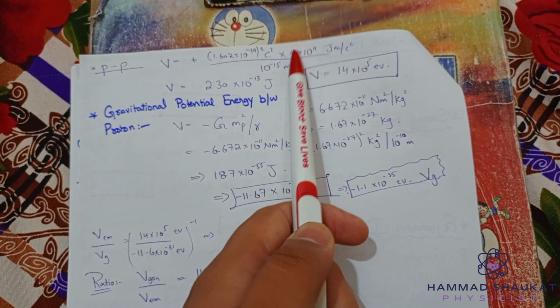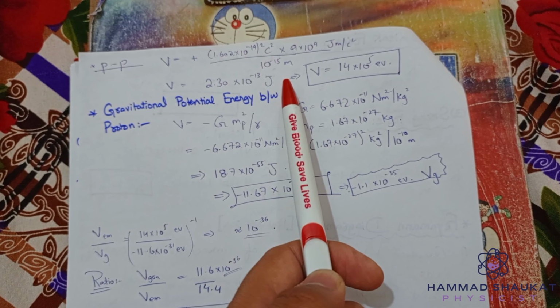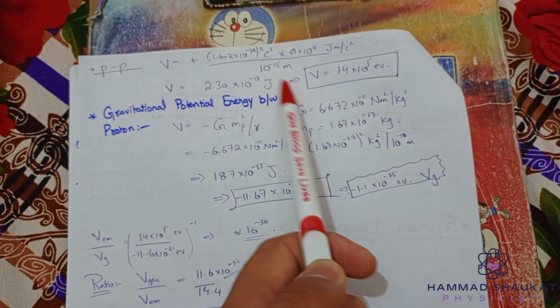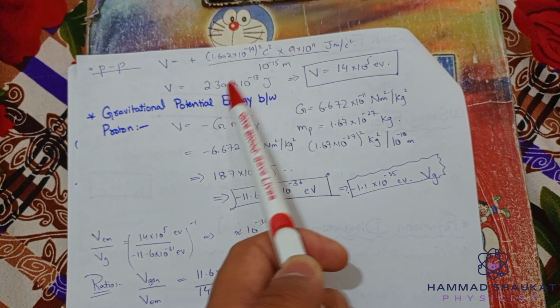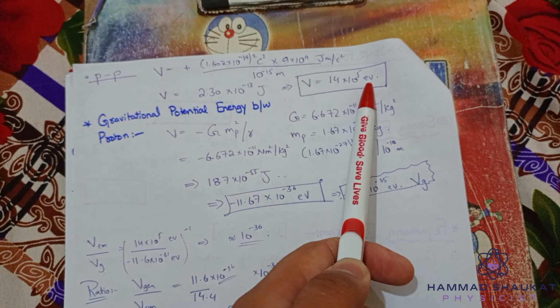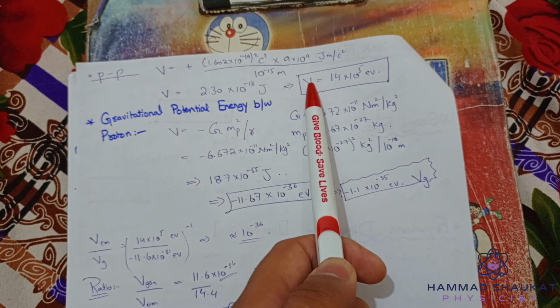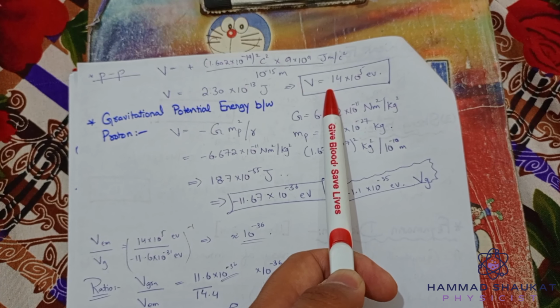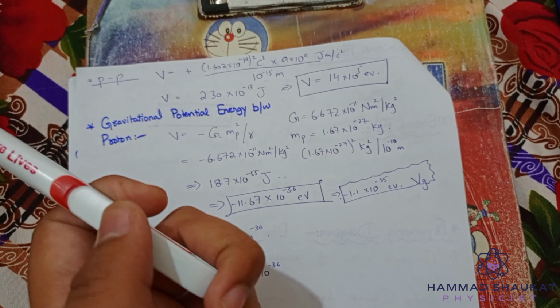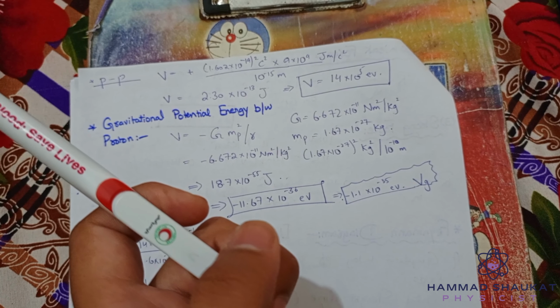Understood? After calculating, you will get your answer in joules. After that you have to convert joule into eV, just by dividing by 1.6 into 10 raised to power minus 19. You will get this answer in electron volts. So this is your Coulomb potential between proton and proton. Before, we found the Coulomb potential between electron and proton.